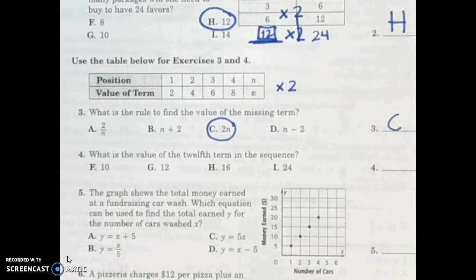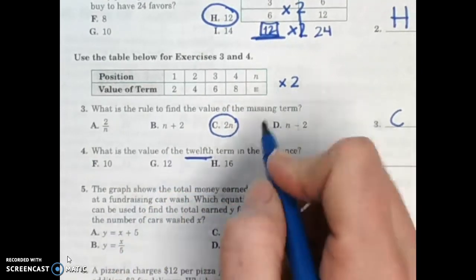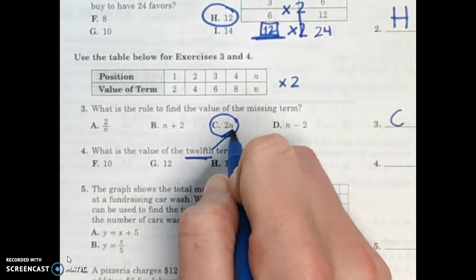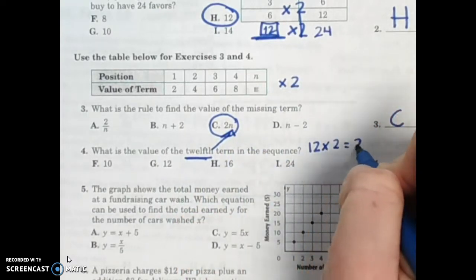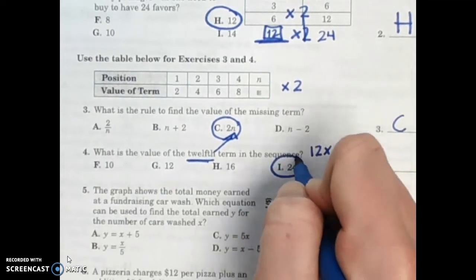And then what is the value of the 12th term? So we're going to take 12 and plug it right in there for N. So 12 times 2 equals 24, which is letter I.